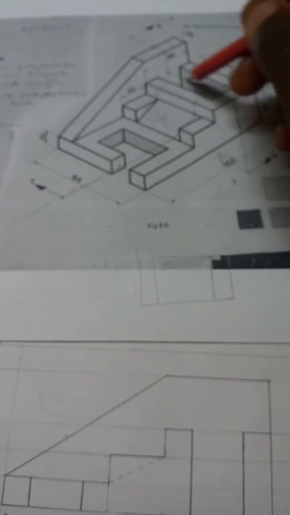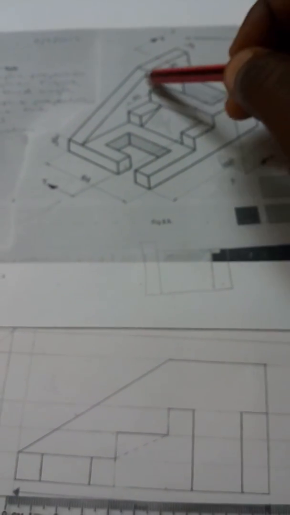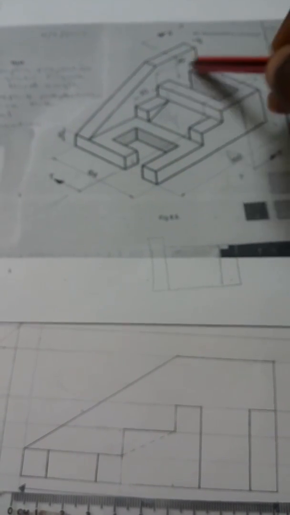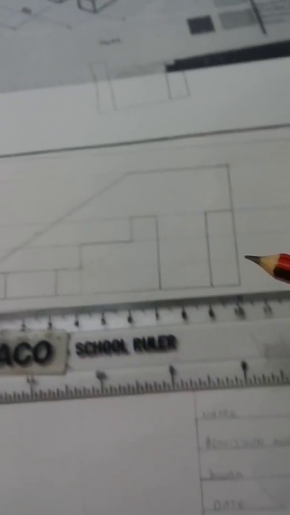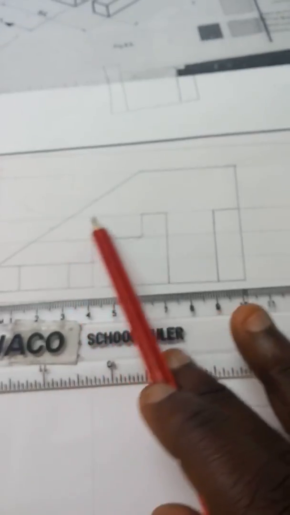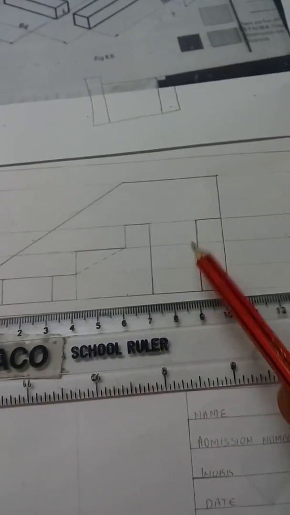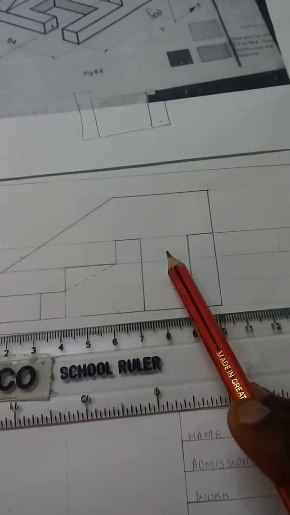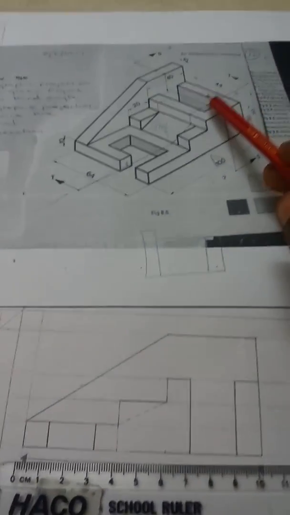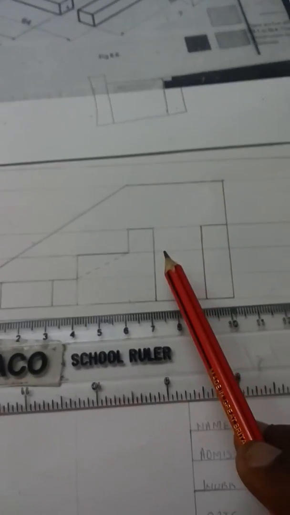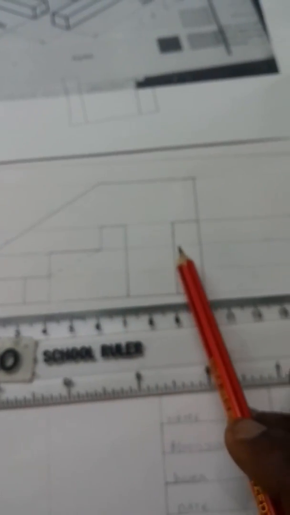Here we won't have anything, though far behind it we have this section. So we shall have all this surface, but here we shall not have anything because it has been cut out. We shall only have this slanting height and the vertical heights, these faces which are facing us, and that is the end elevation.